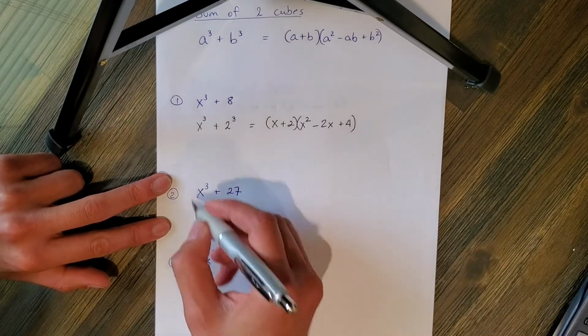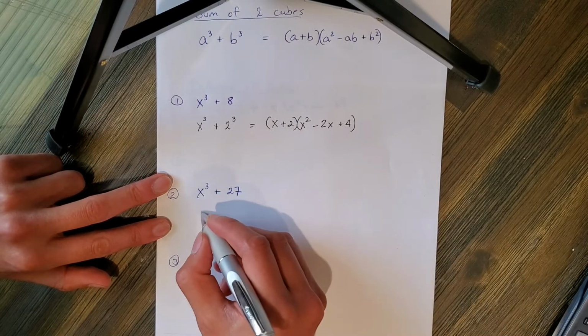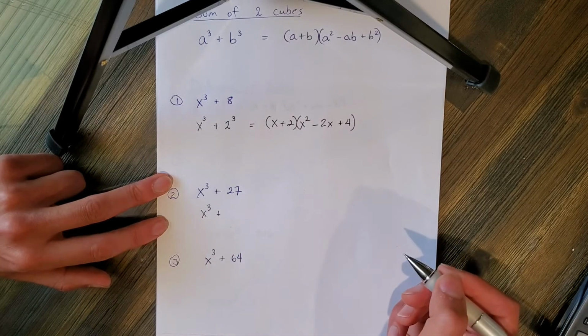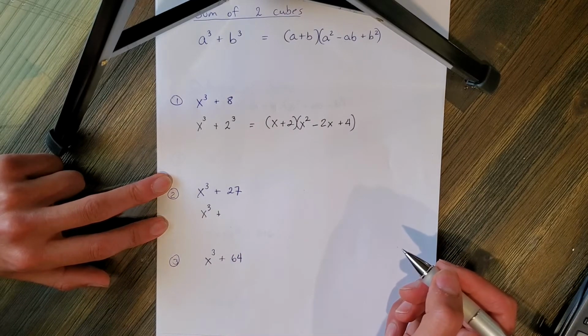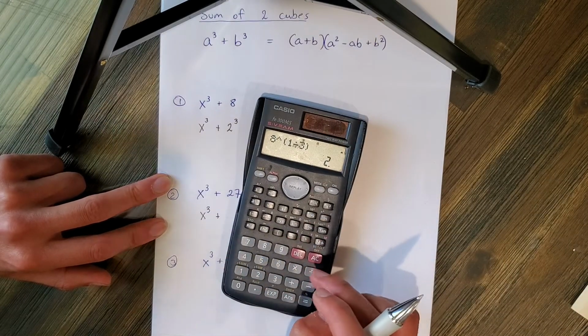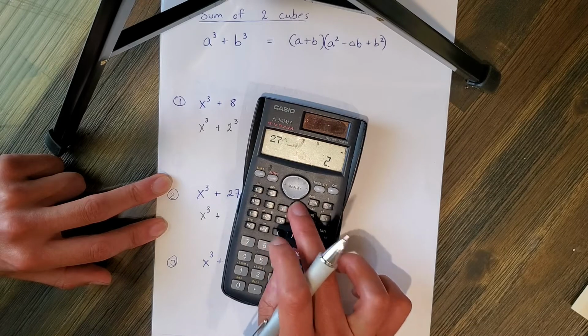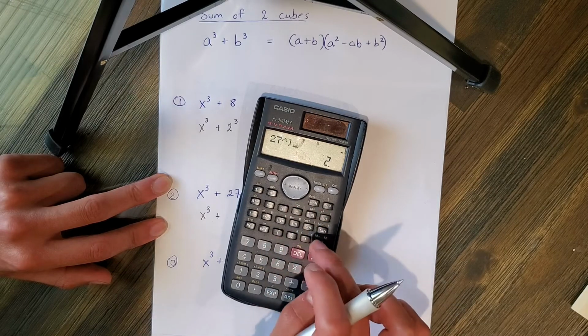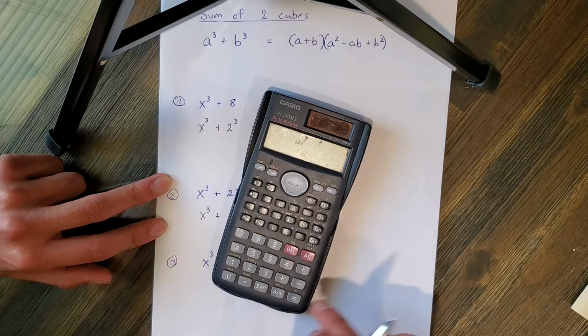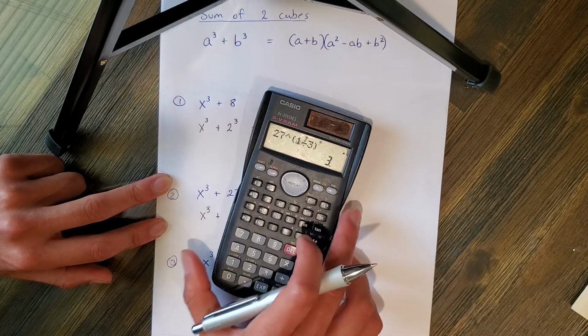So notice here we have a variable to the third power, so that's just going to be x to the third power plus what to the third power here? 27 is what number to the third power? So if I wasn't sure, I wanted to use my calculator, I would just do 27 to the 1/3 power. So let me just do 1 divided by 3 in the parentheses there. And that's 3. Okay?